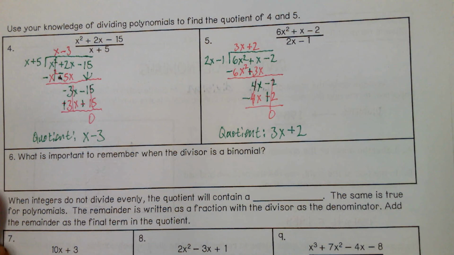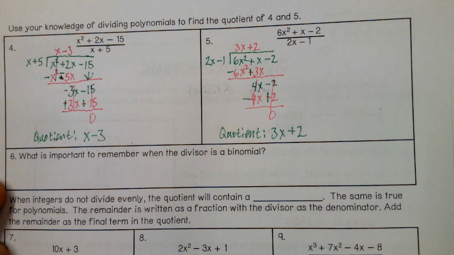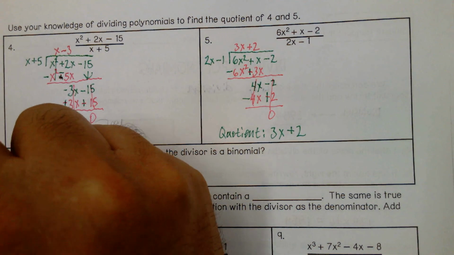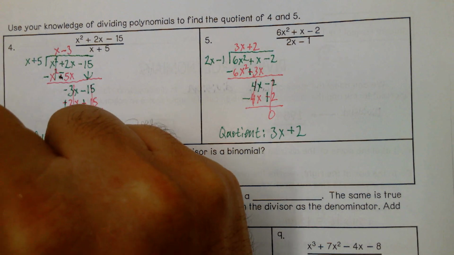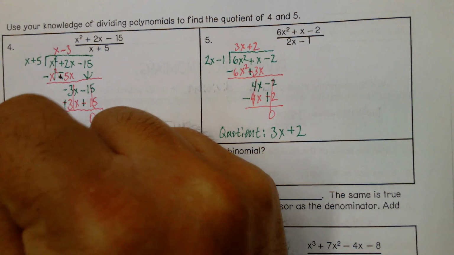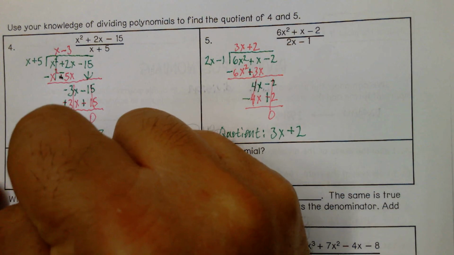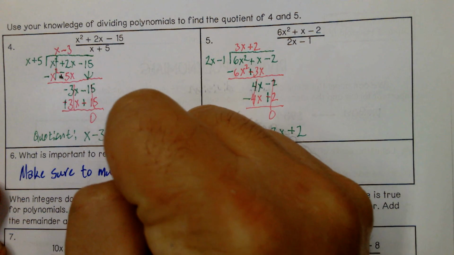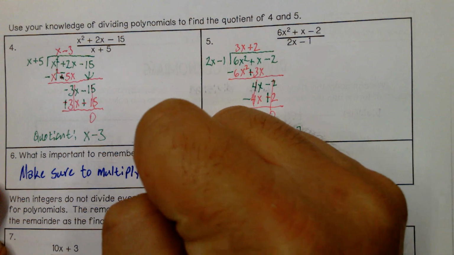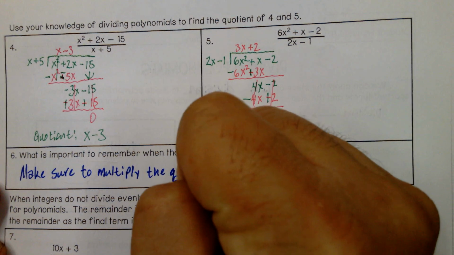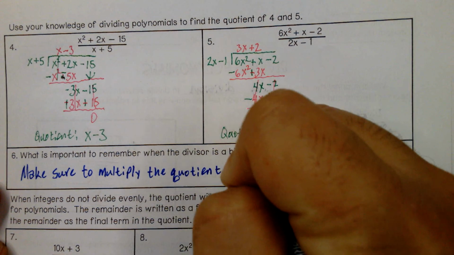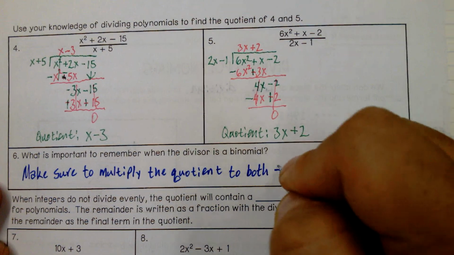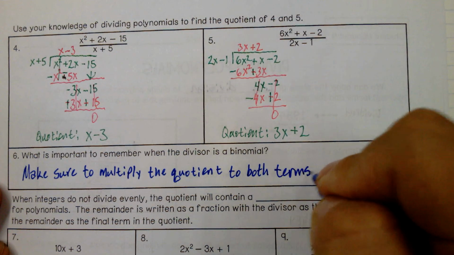So the most important thing is make sure to multiply the quotient to both terms.